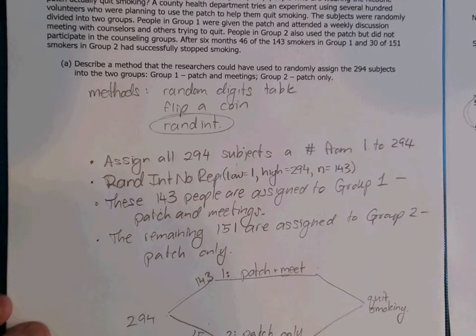So maybe they looked at, these are all people who plan to use the patch to help them quit smoking. That is a control, so they are currently smokers and they want to quit. So that is an aspect of control. There were probably more controls done.